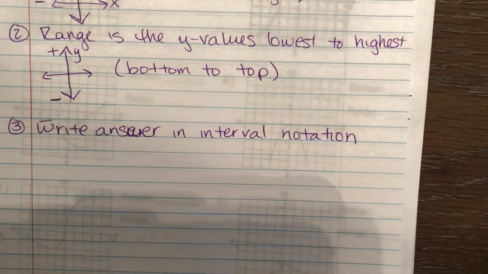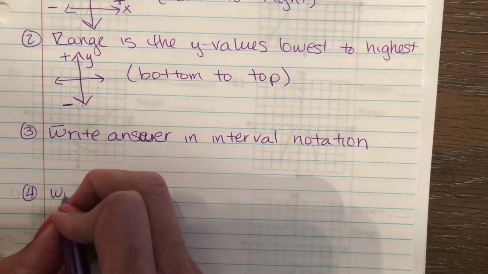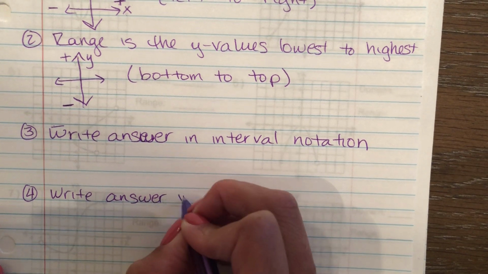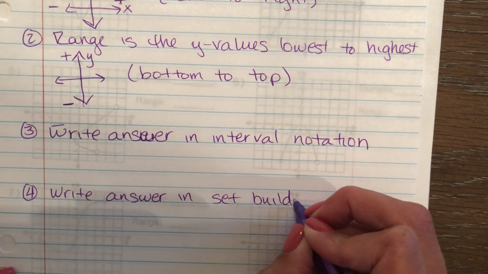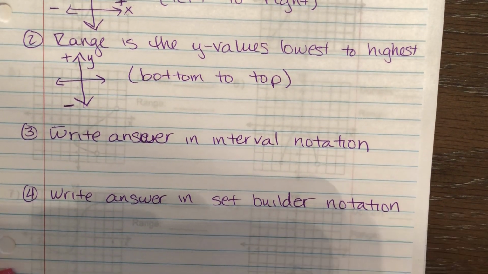And then the second way is called set builder notation. Write answer in set builder notation. And you do need to know how to do both notations.